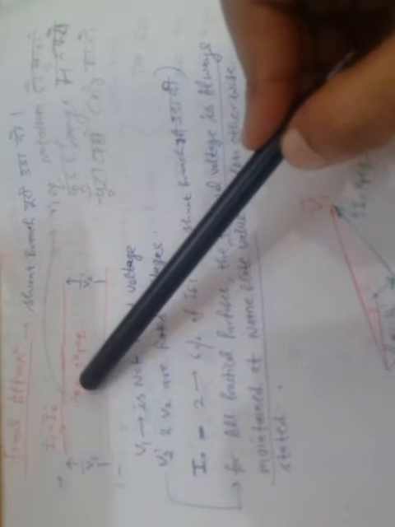So for the final approximate circuit, we will ignore the shunt branch completely. For all practical purposes, the terminal voltage is always maintained at the nameplate value unless otherwise stated. So without any appreciable change in efficiency, you can ignore the shunt branch completely, because magnetizing current is hardly 2% to 6% of the full load current. So I'm ignoring the shunt branch completely.